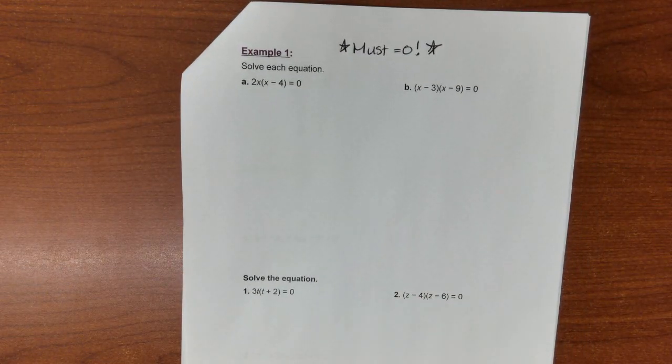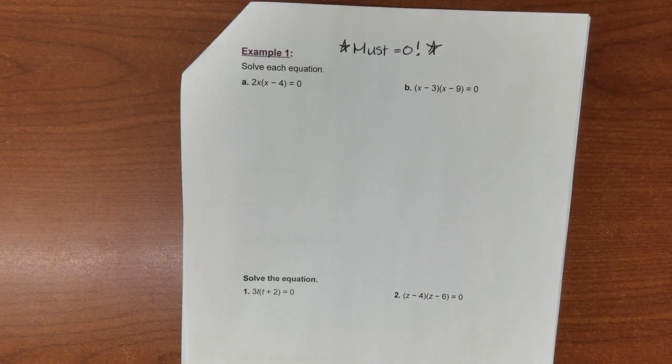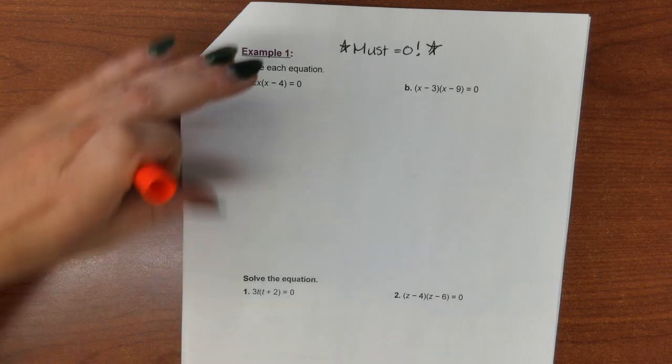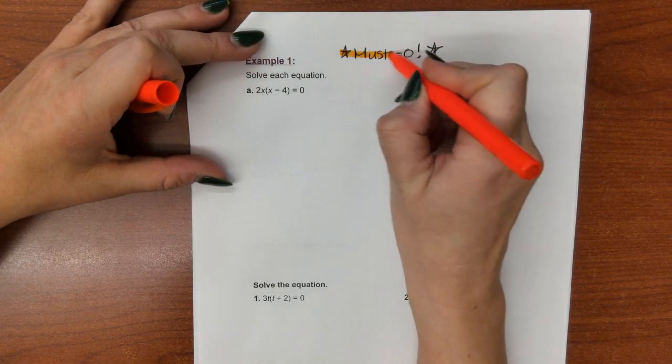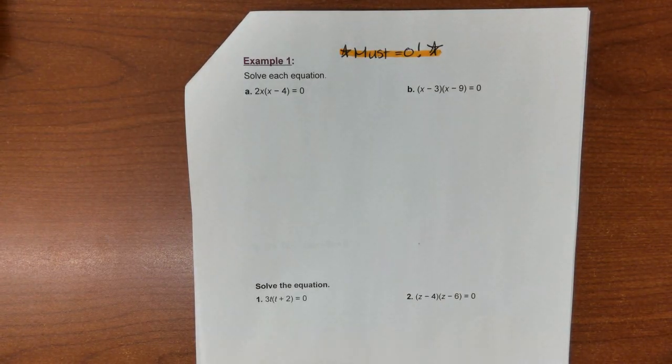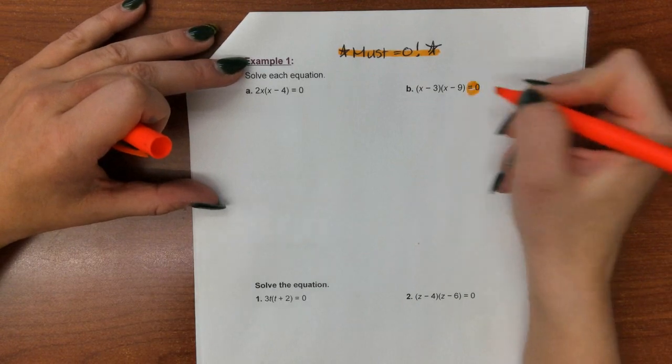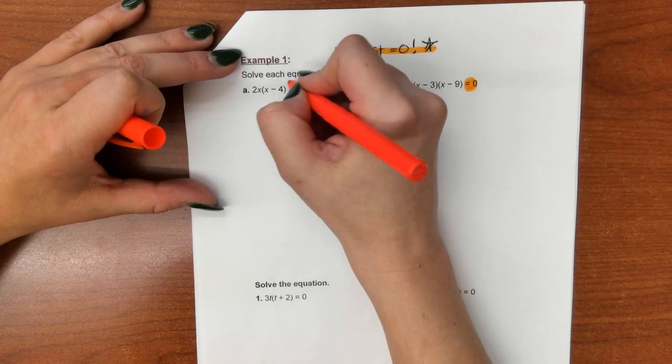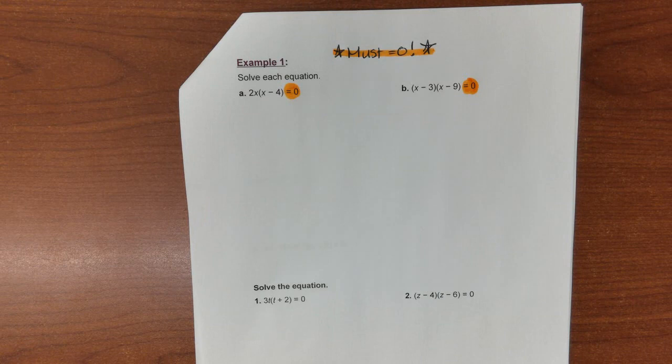Before we start solving any type of polynomial equation, we have to make sure that that equation is set equal to 0 first. This is something that is going to come up again and again and again. Notice this equation is equal to 0. This equation is equal to 0. So we don't really have to worry about it yet in this situation, but it will become an issue in the future if they're not equal to 0.